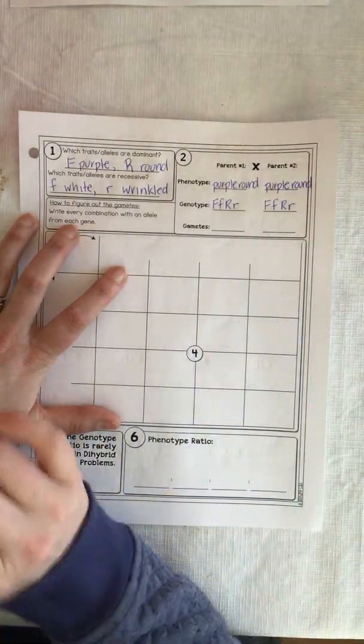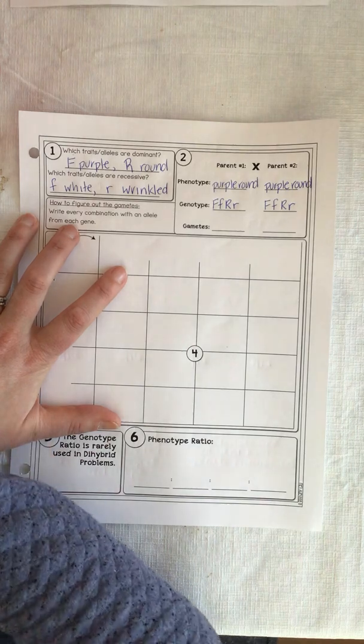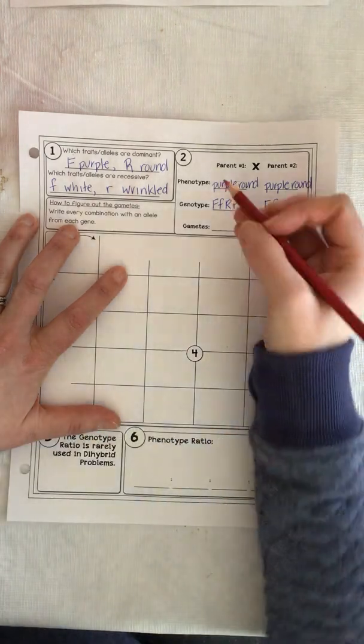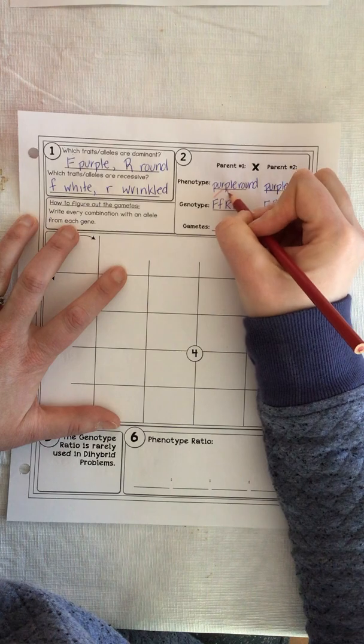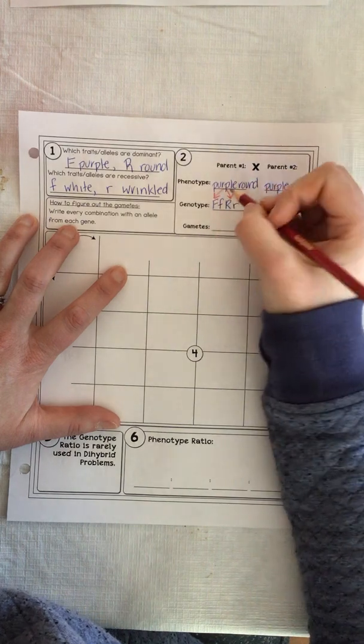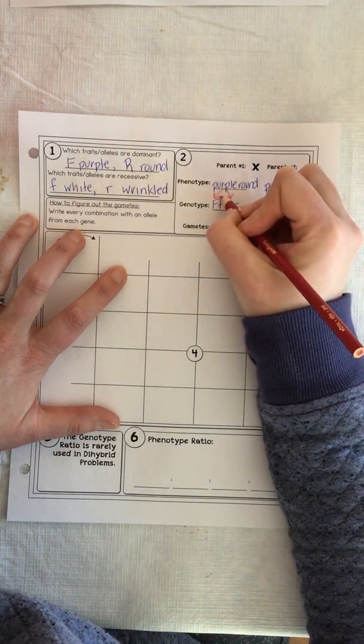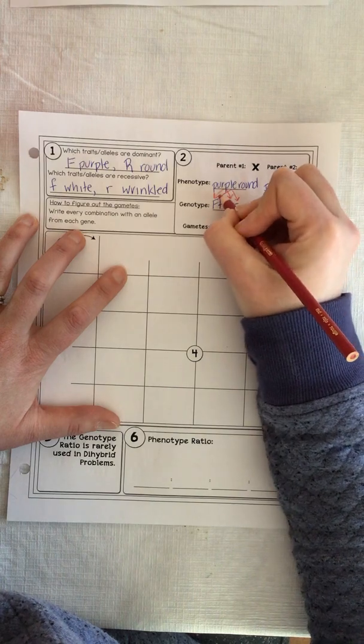If you remember FOILing from math class, you're going to put the capital with the capital, and then this capital with the lowercase.